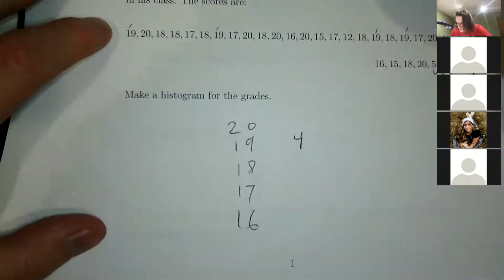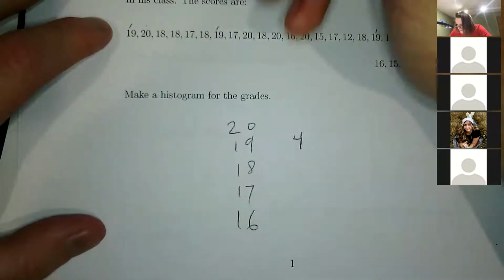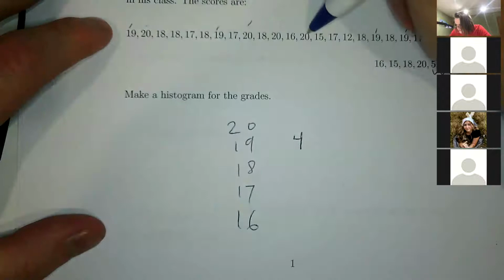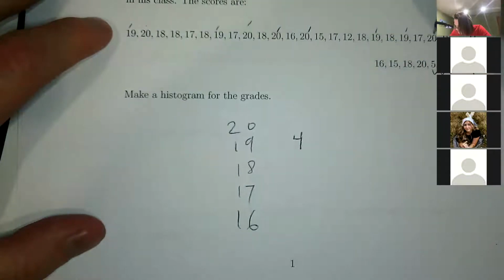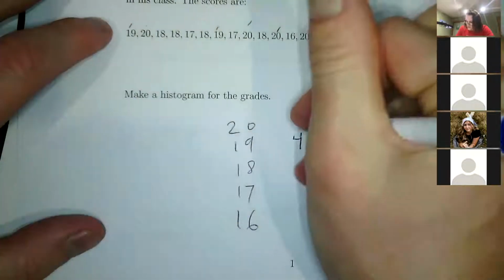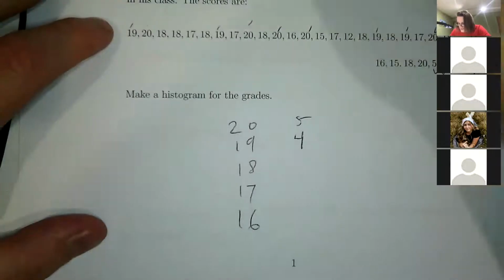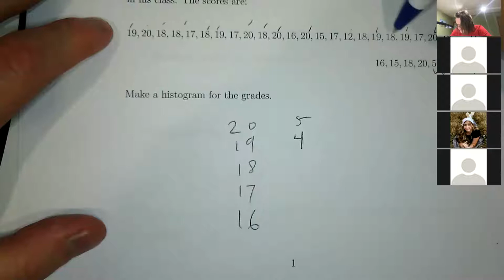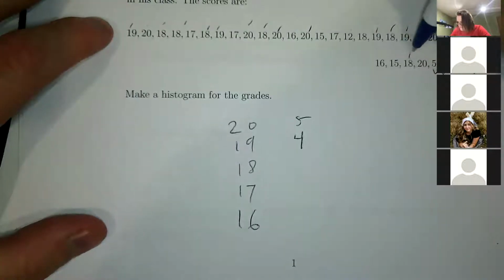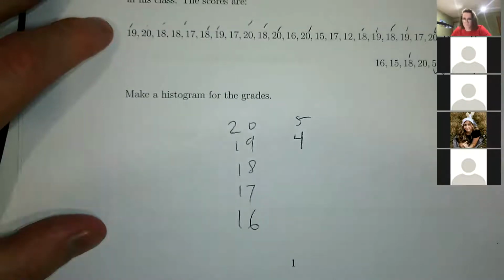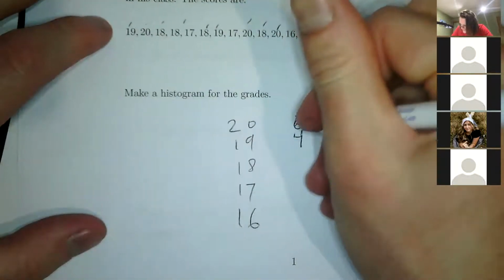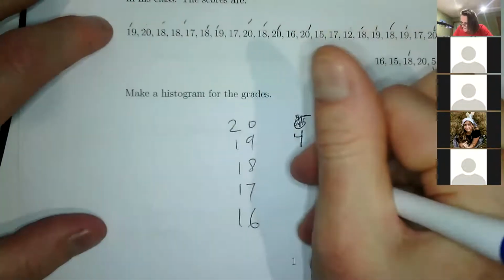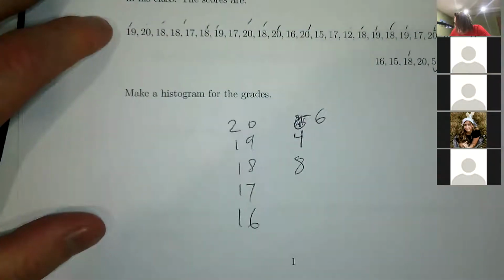Oh, and I have 20s too. I have 1, 2, 3, 4, 5 20s. All right, 18s, 1, 2, 3, 4, 5, 6, 7, 8. Matt, there are 6 20s. Thank you. And then I think there are 8 18s.